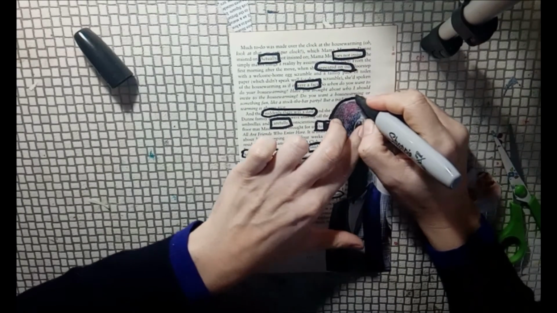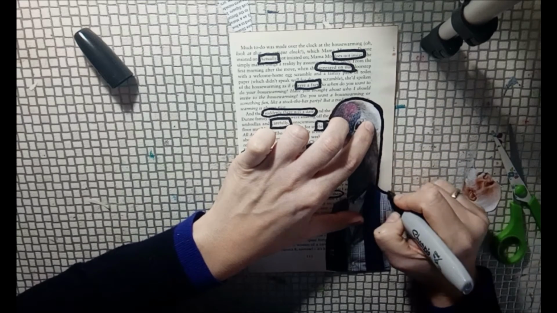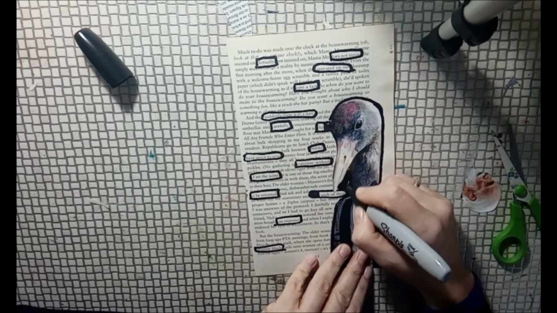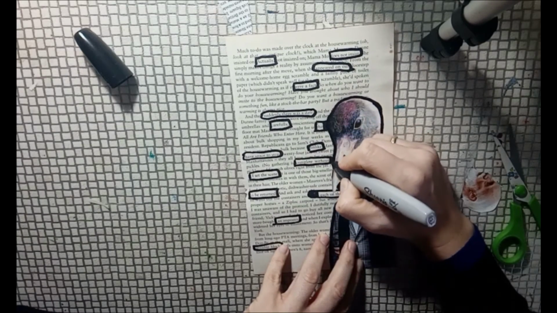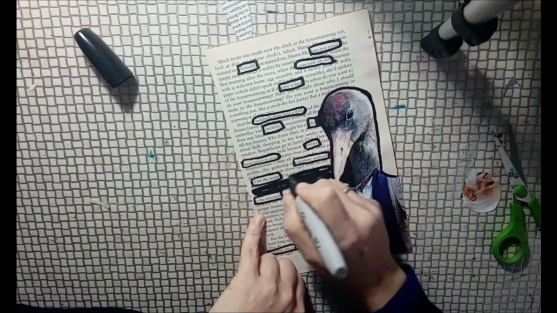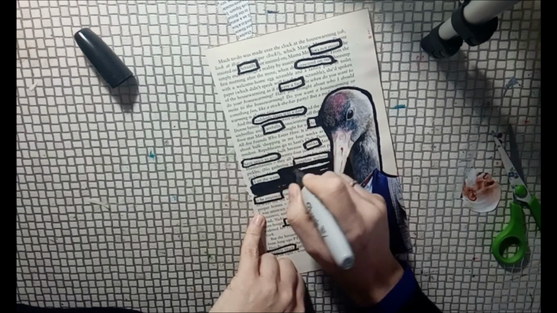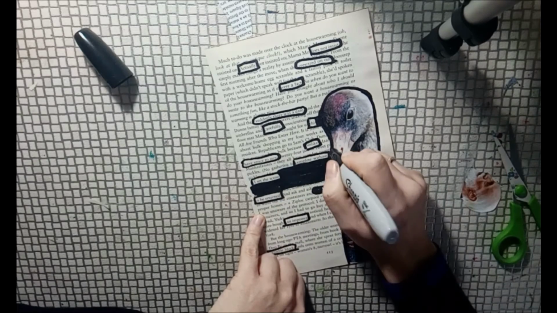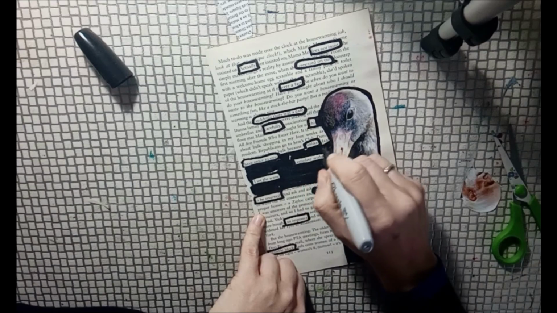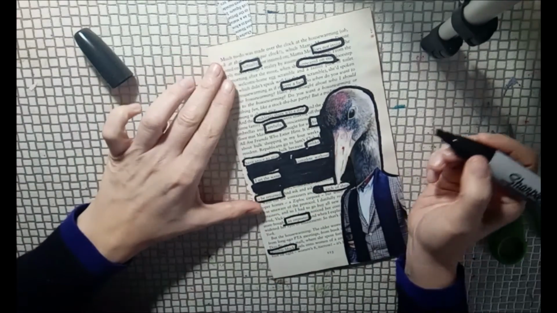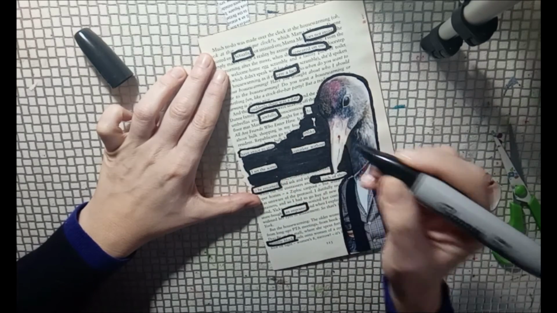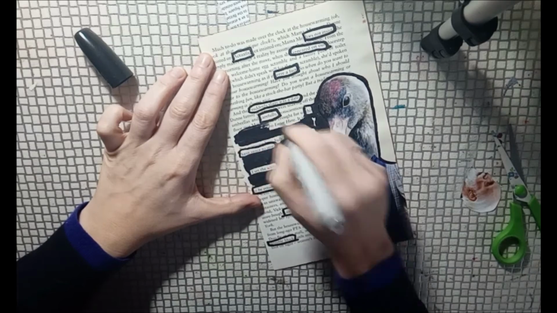To make it easier, sometimes I go around the image first with the marker, and then I just block, going line by line. Yes, you just block the rest.